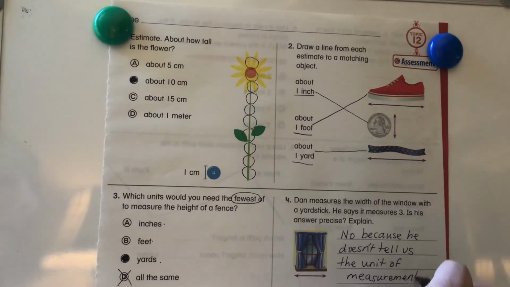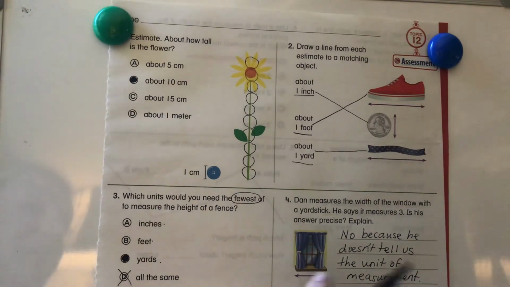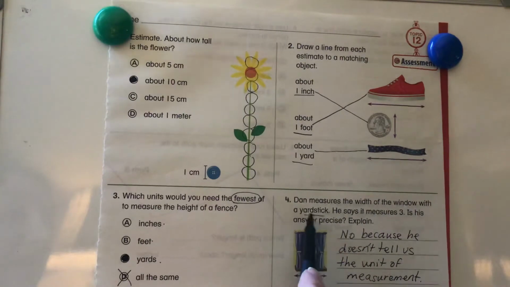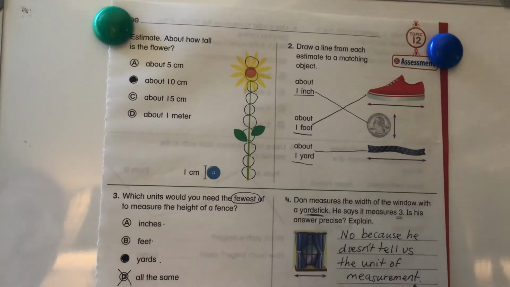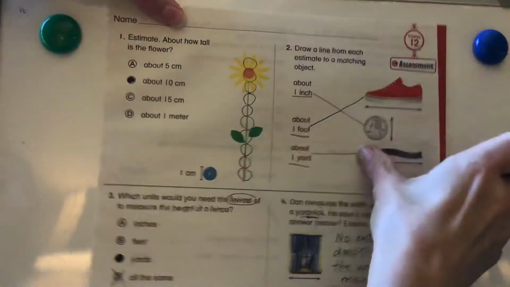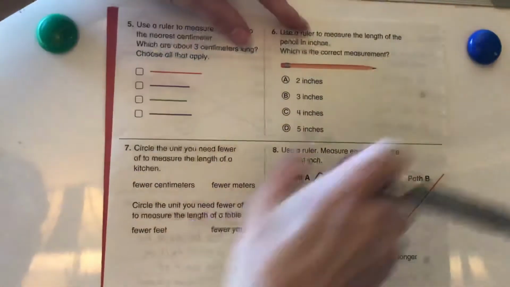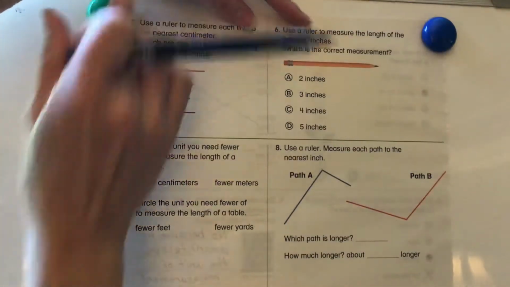So is that an inch? Is that a muffin? Is it 3 muffins across? Is it 3 inches across? Is it 3 footballs across? He needs to tell us what it is. He uses a yardstick. So he should say it's 3 yards, but he doesn't tell us. So his answer is not precise because we don't know what it is. Okay, how he measured it.